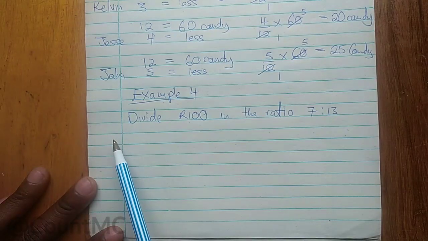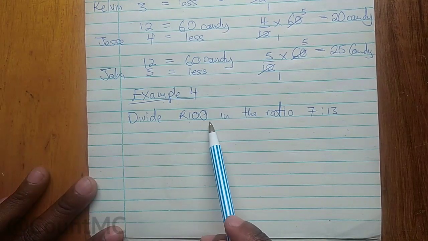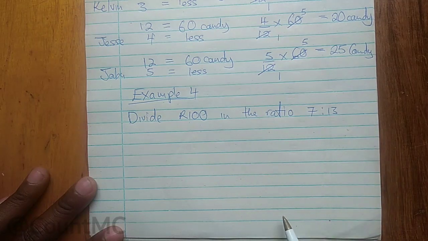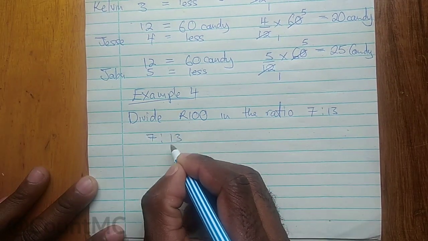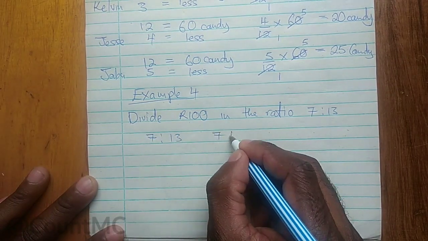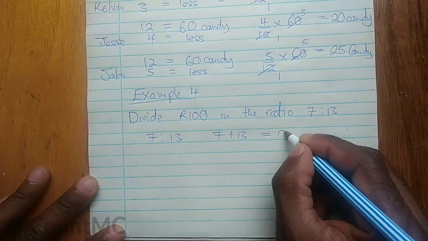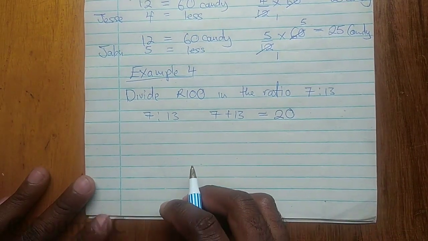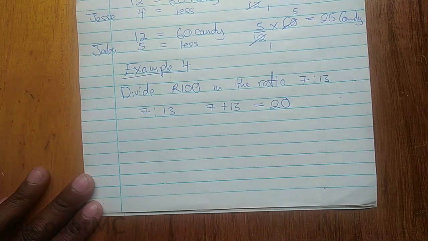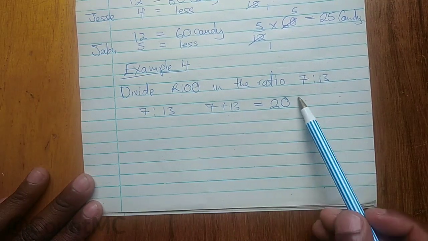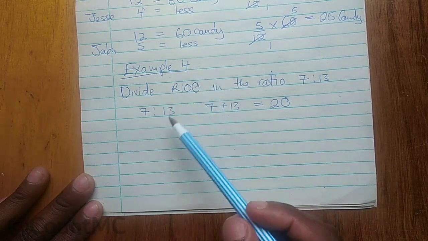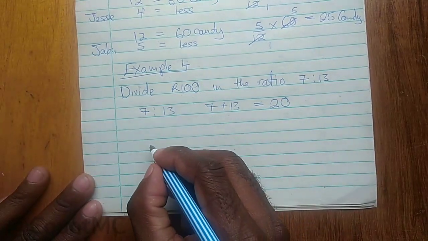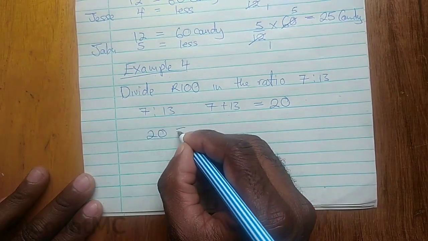So here is a bonus example. Divide 100 Rand in the ratio 7:13. Whenever you're dealing with division, the first thing is to look for the total. So the total of the ratios, you say 7 plus 13, and you get 20. That's the total, or the 100%, or the 1 whole. So 20, the full total of the ratio, is going to represent the full amount. So that's the relationship.